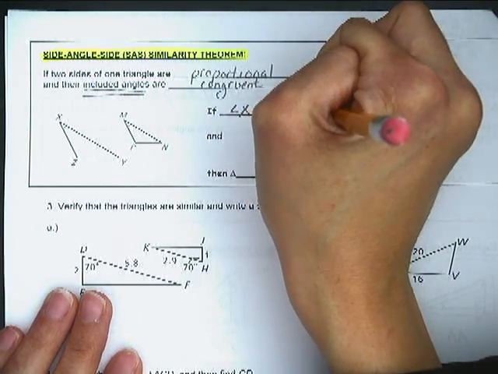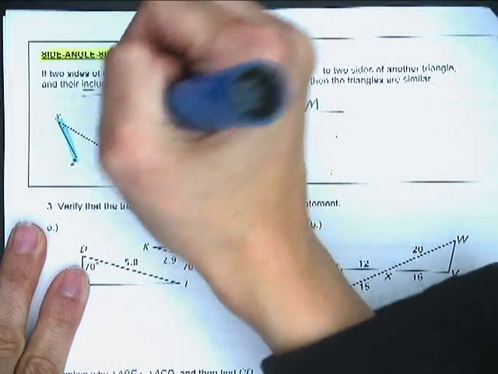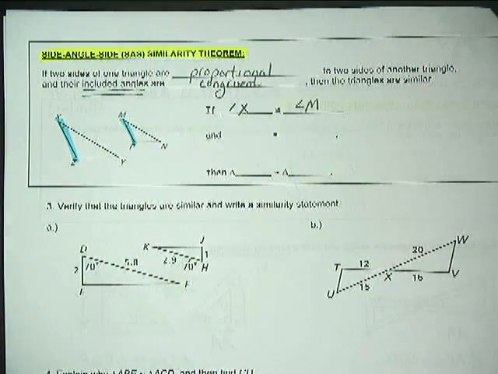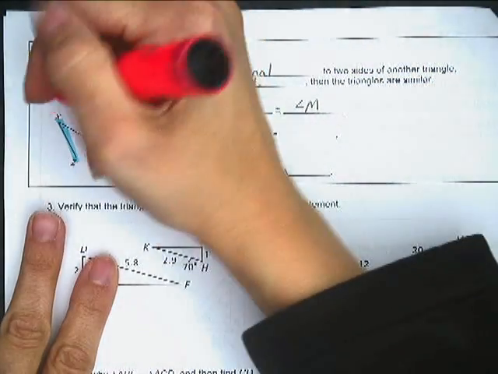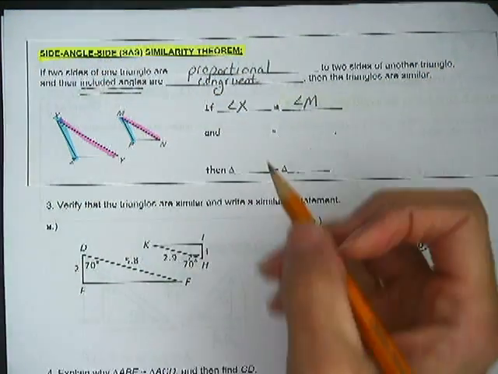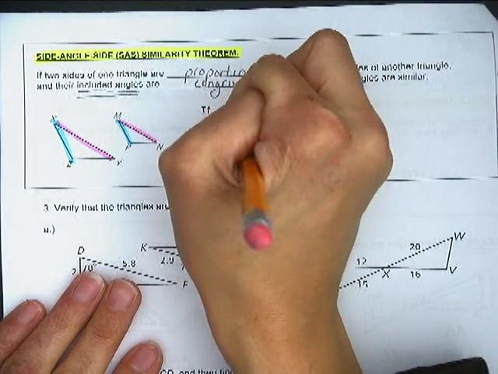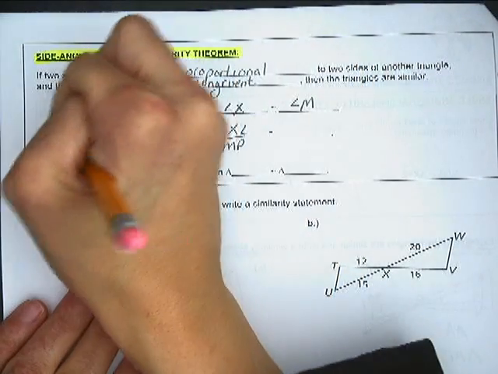So if I'm looking at these two angles here and we have this congruent statement, if angle X is congruent to angle M, and remember this is the included angle, the corresponding sides would have to be XZ and MP, and then XY and MN.